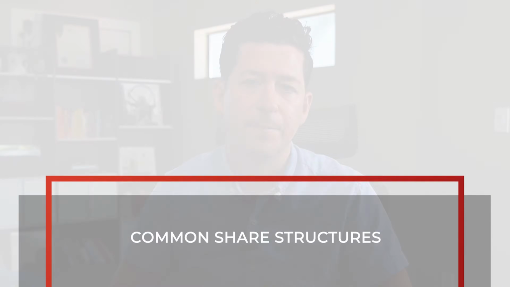All right, so let's go through 3 common share structure scenarios, and you can build on these. I think each one of these kind of builds on each other, and you can see from these different common share structures where you might fit and where you might be able to adapt if you have a little more complexity in your ownership.